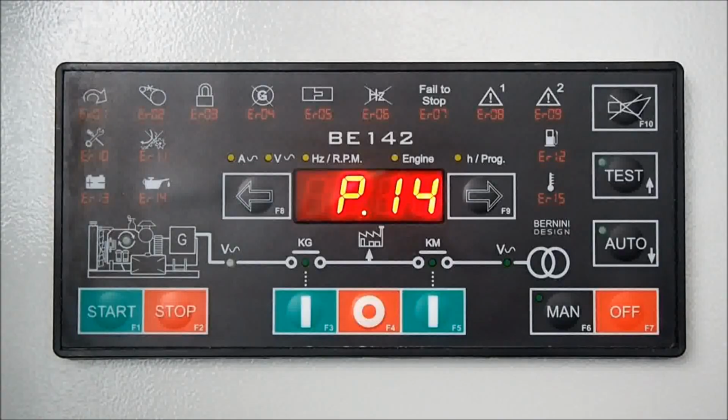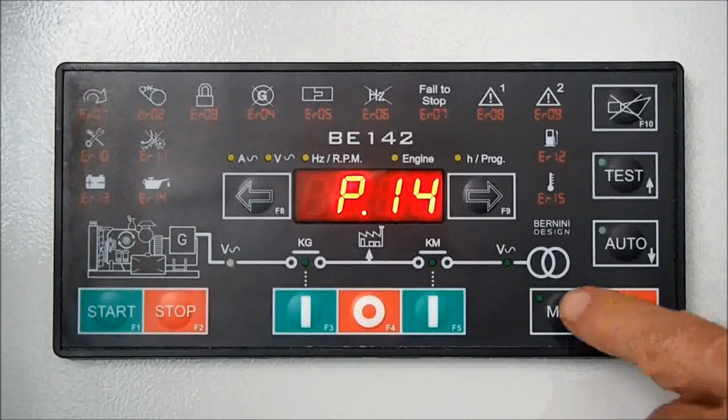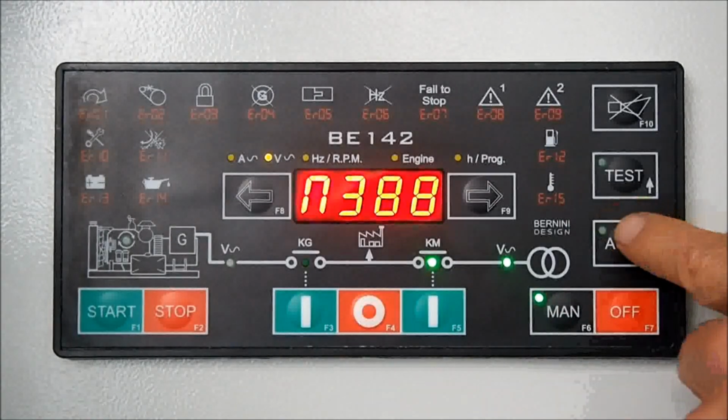Now you can choose the mode of operation. Could be manual, could be auto.